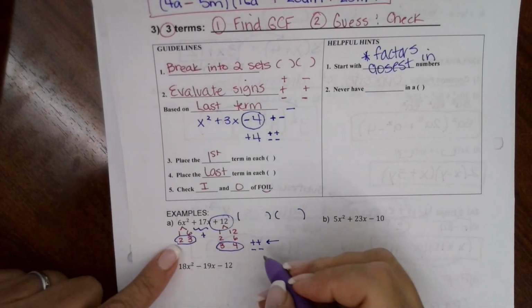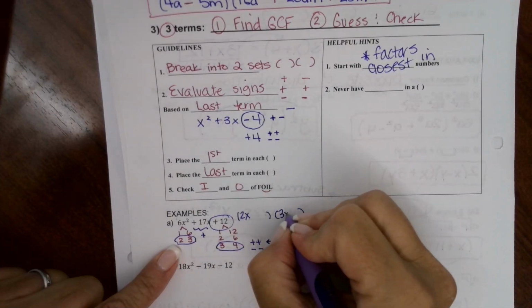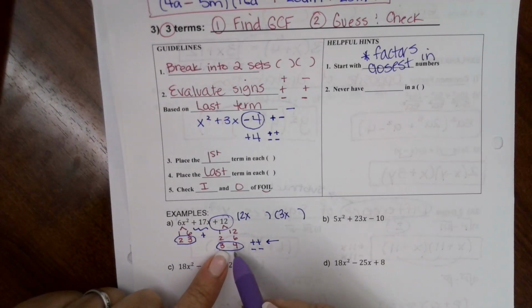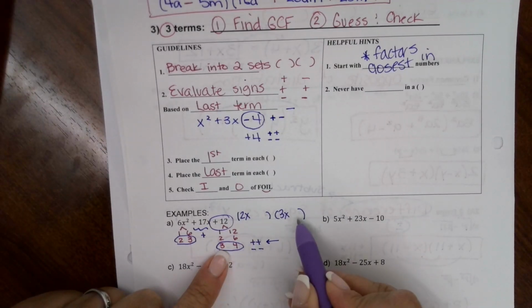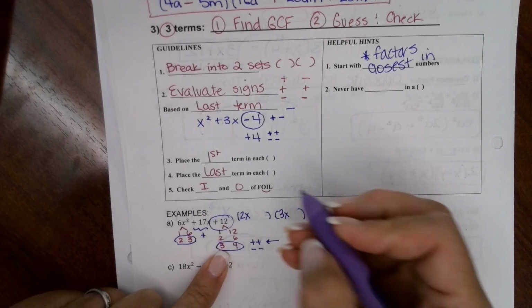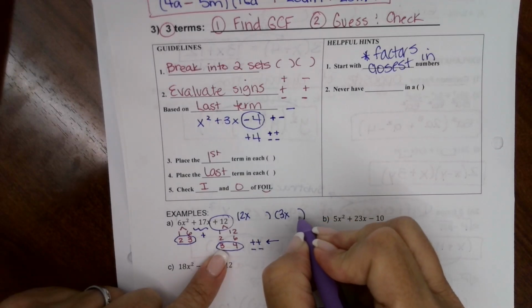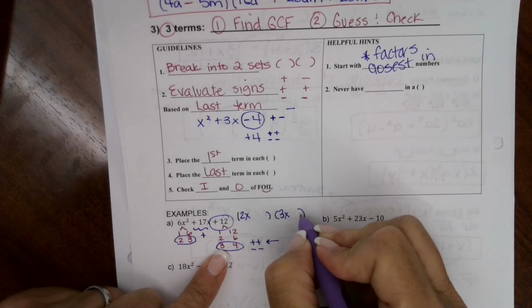Okay? So if I use my middle ones, I'm going to have 2x here, I'm going to have 3x here, and then I'm going to use 3 and 4. And when I FOIL this, I want to see if it adds up to 17. So if I put a 4 here, that's going to give me 12. If I put a 3 here, that's going to give me 6. So 12 plus 6, that's going to be too big, so I'm going to mix them up.